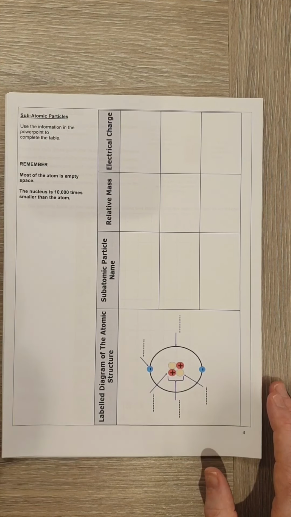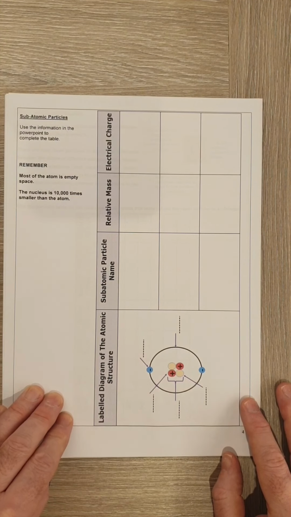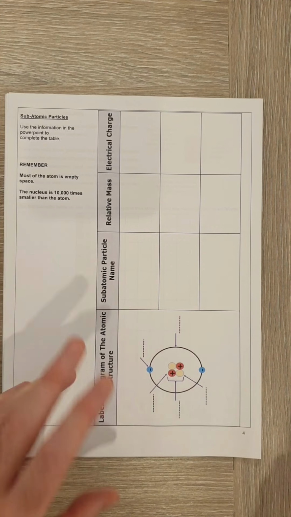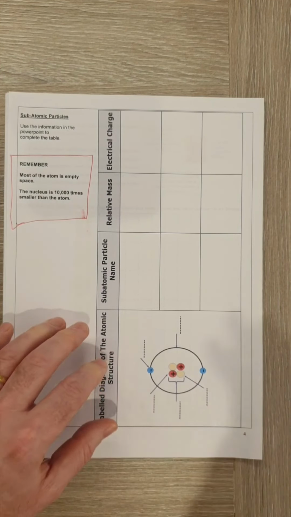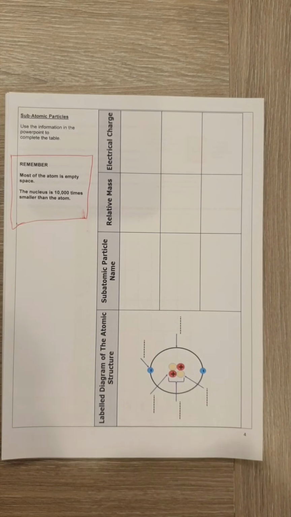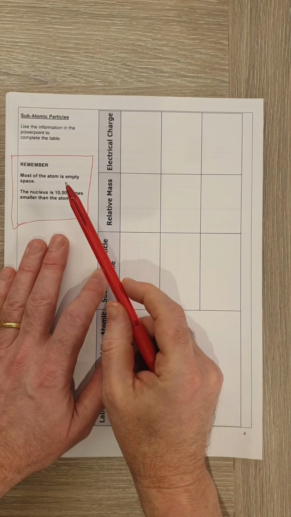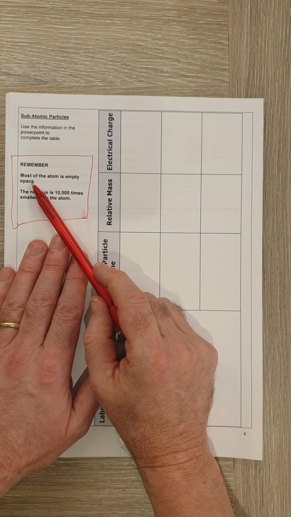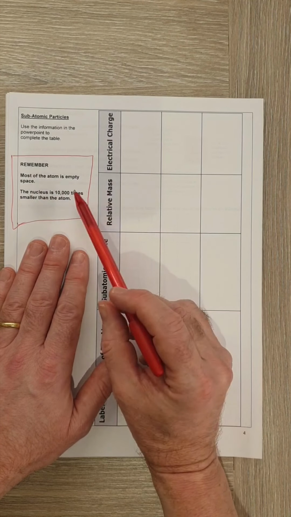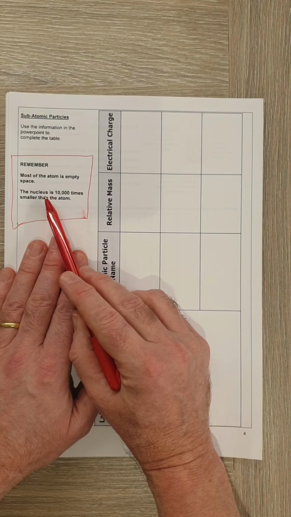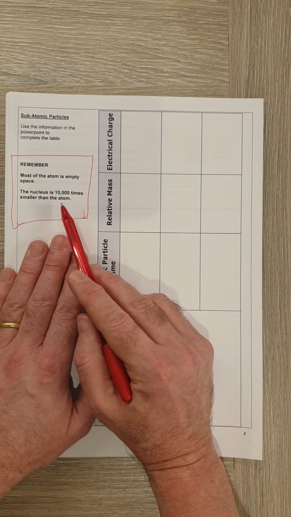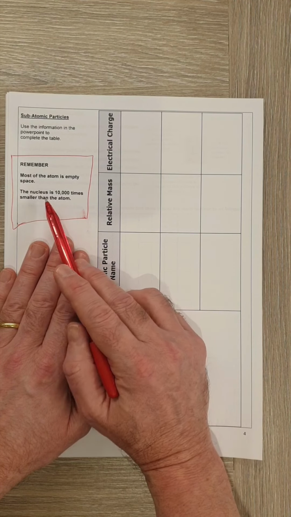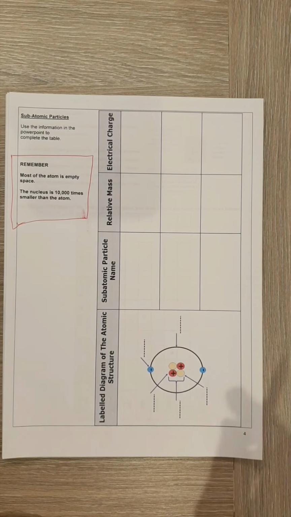Now, in this next part, you had to fill in the table using the information that's in the PowerPoint. And there are also 2 more facts to remember, which are really important. We had the fact from the previous page, which was that the radius of the atom is about 10 to the minus 10 meters, which is very small. However, we also should know that most of the atom is actually empty space, and most of the mass of the atom and all its positive charge is in the nucleus, which is 10,000 times smaller than the atom. So the atom is already incredibly small, and the nucleus is 10,000 times smaller than that.